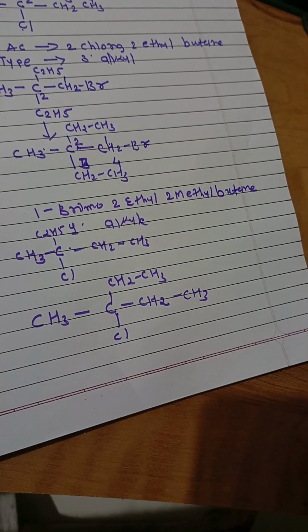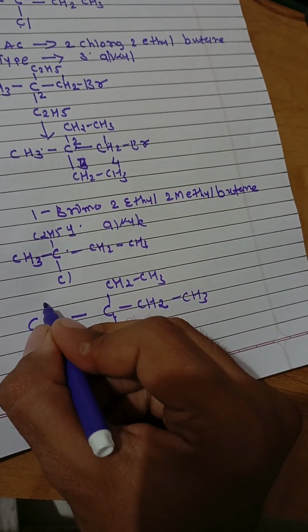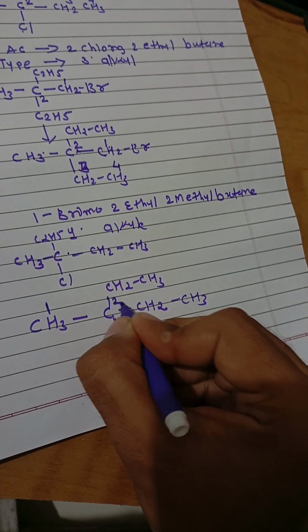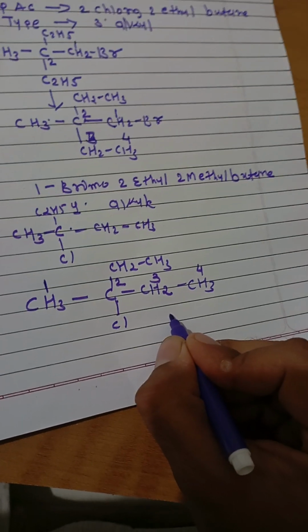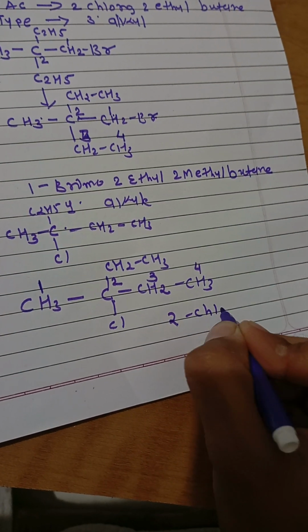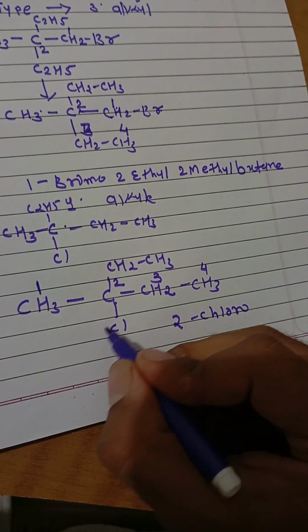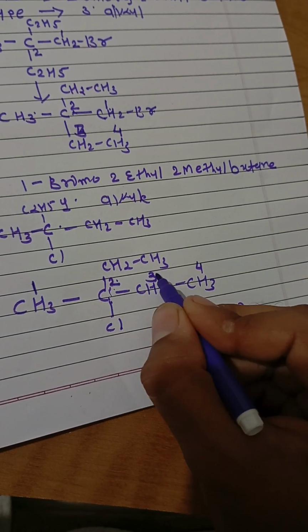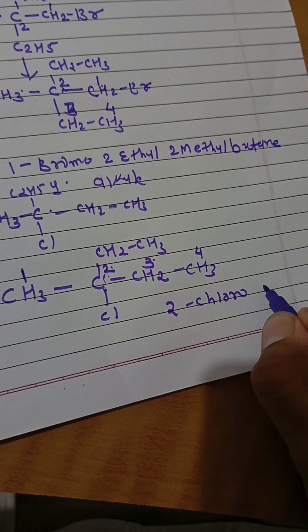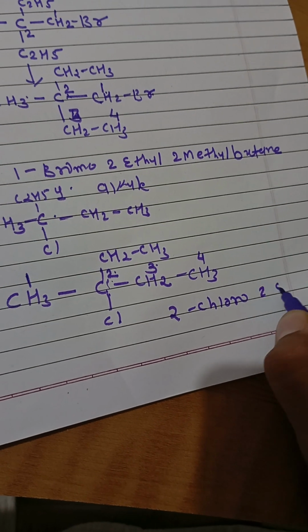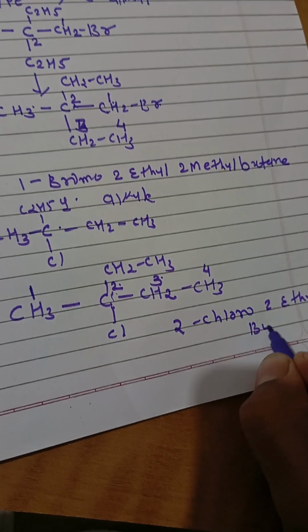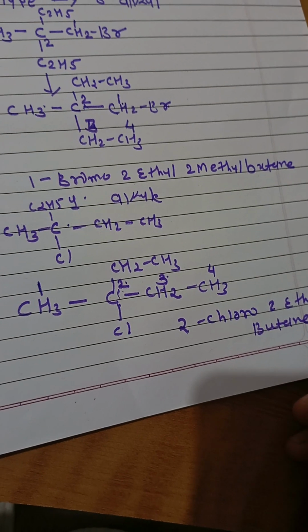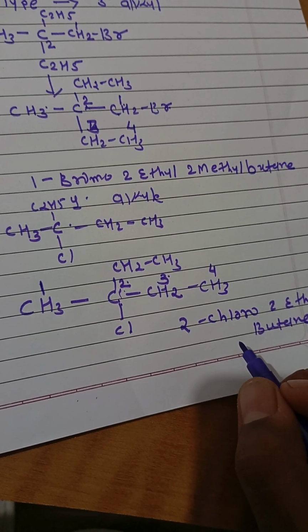We have to make a long chain of carbon. So we start numbering from here: 1, 2, 3, 4, and the name of the compound is 2-chloro. This is the second carbon having chlorine, and an ethyl group also, 2-ethyl butane, 2-chloro, 2-ethyl butane.